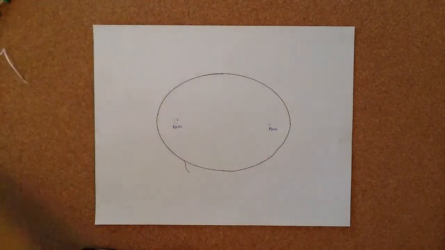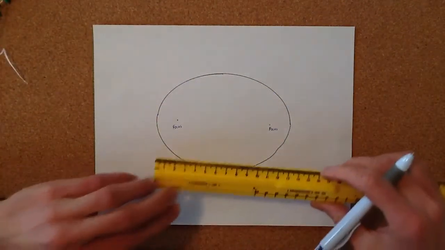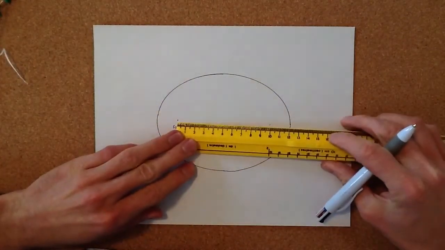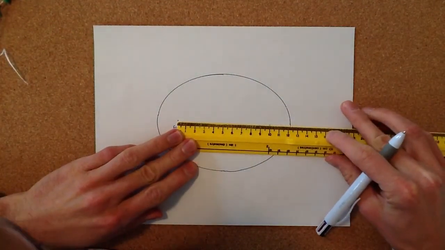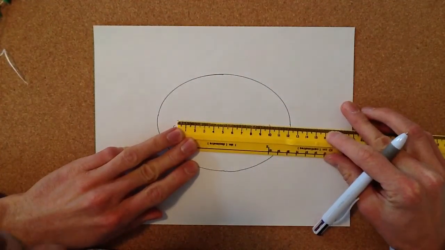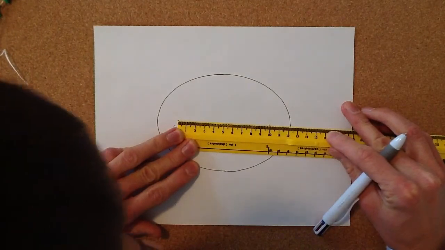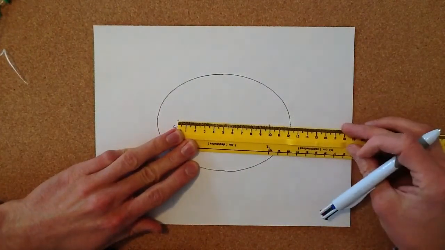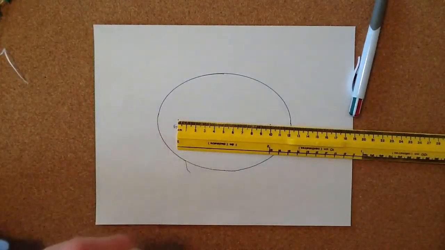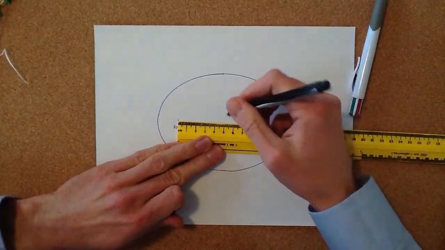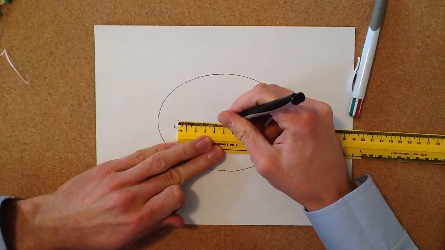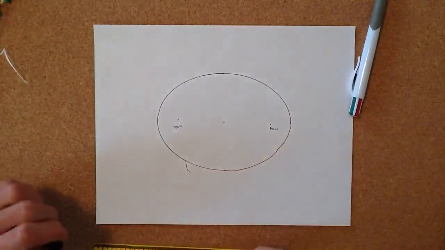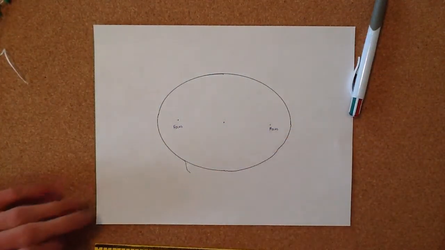There is an obvious point in our ellipse, and it is in the middle. So what I'm going to do is just measure the distance between those 2, and that looks to be exactly 10 centimeters unless I'm looking at it at an odd angle. So at 5 centimeters, we have a center. So the center of our ellipse is right here. It's halfway in between the foci.